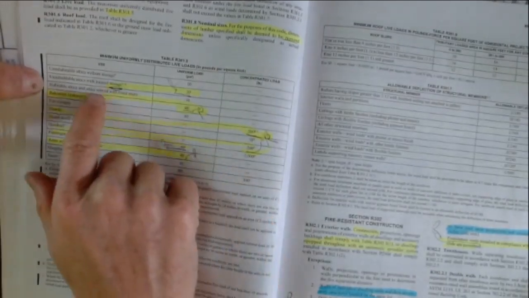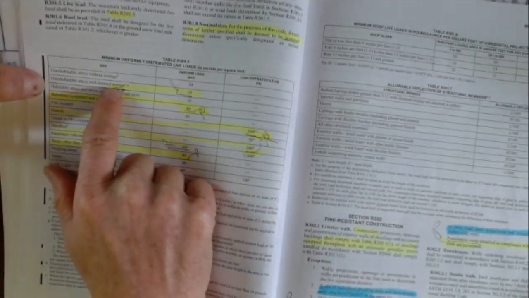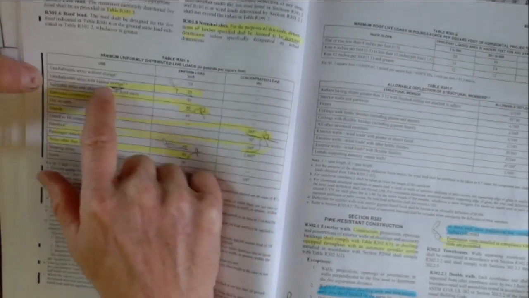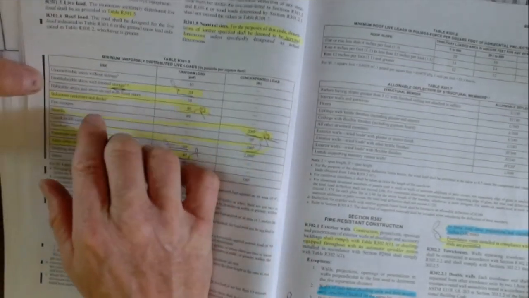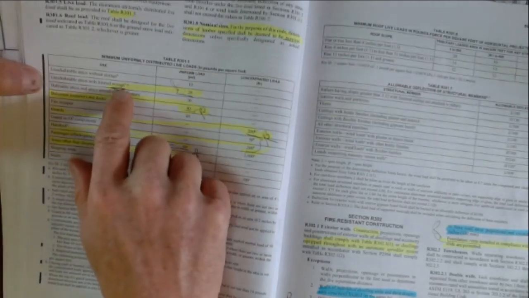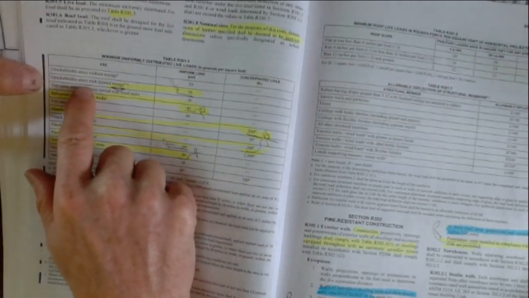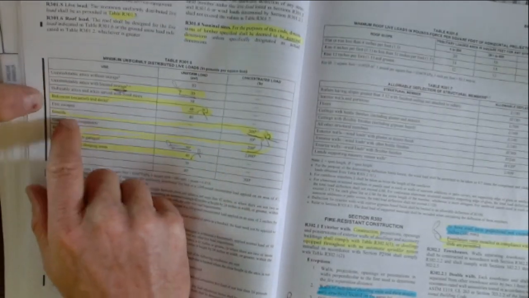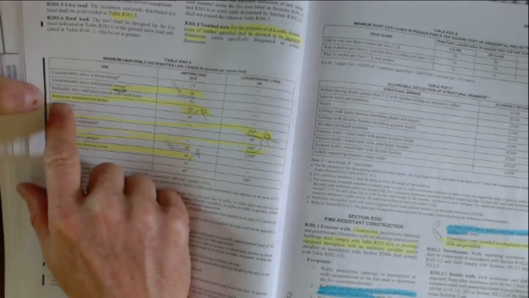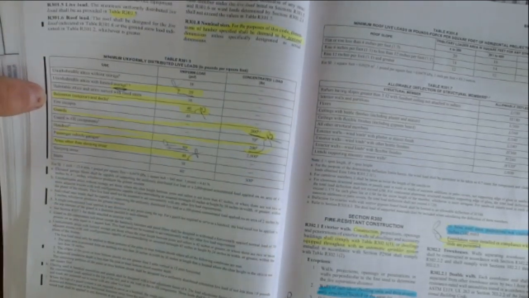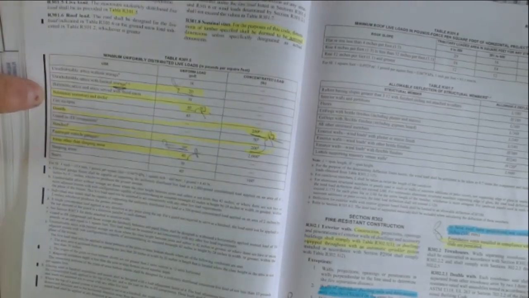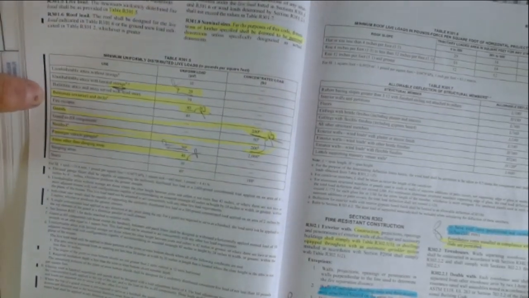Okay, this is an important section. Know that your storage buildings are 20 PSF. It's kind of funky. It's the only one in here that gives storage, but if you need to find something for storage, it's going to be the same thing with uninhabitable attics. The other thing, balconies and decks. Don't be confused between the two. Just know that decks are going to have 40 PSF.